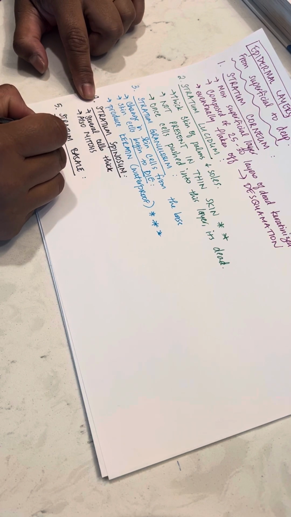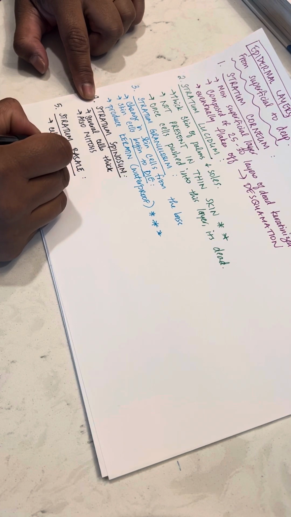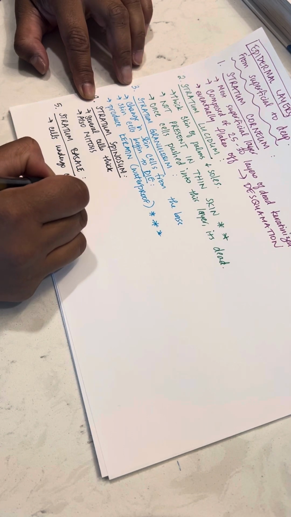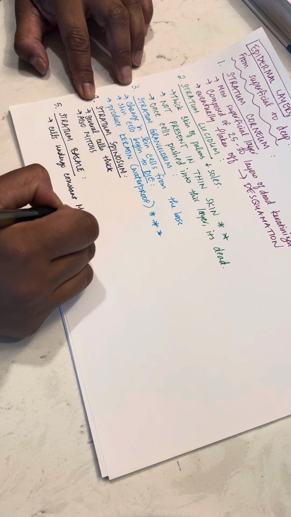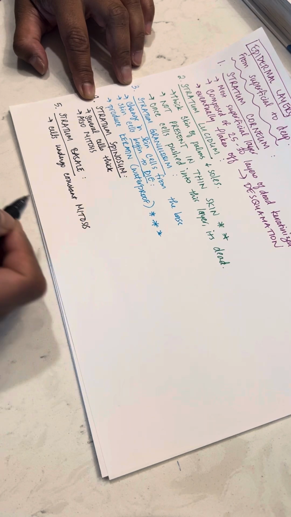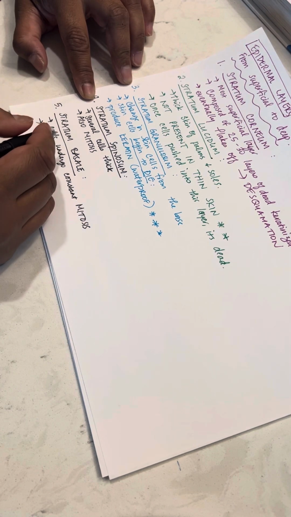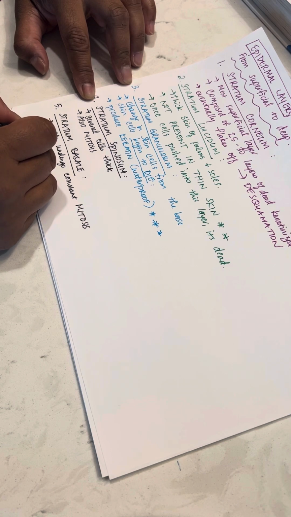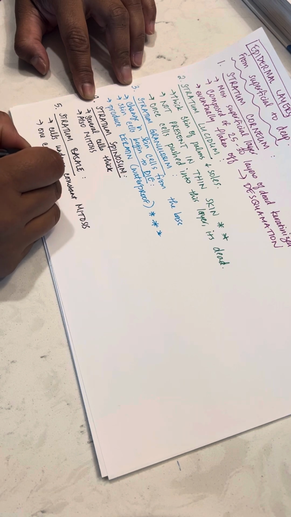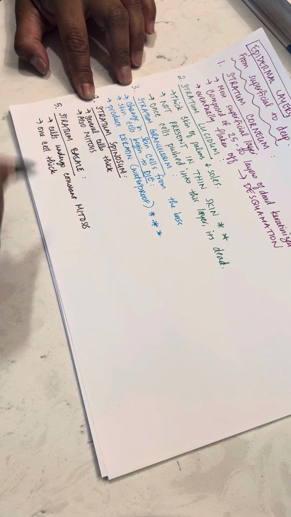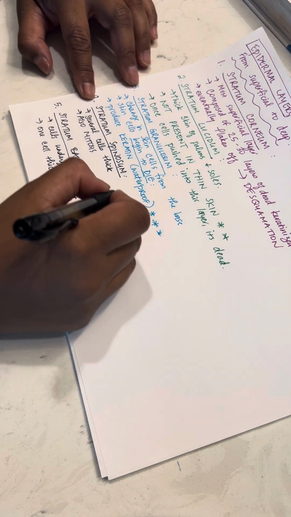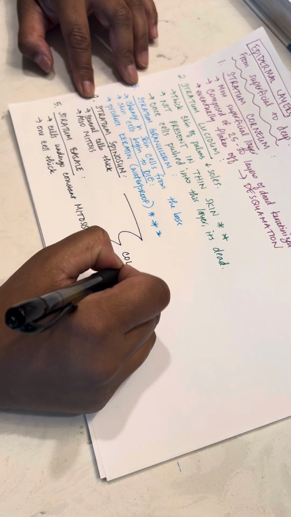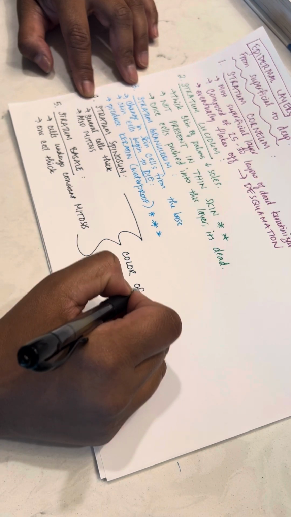Here, cells undergo constant mitosis. And here at the very base, it's one cell thick. It's not multiple cells. The layer is one cell thick. Now, these two determine the color of the skin.